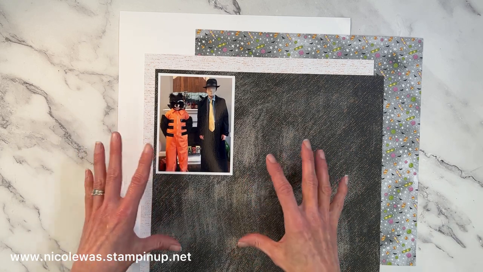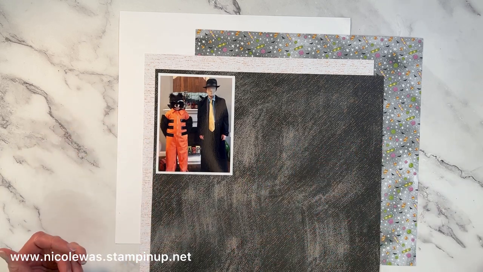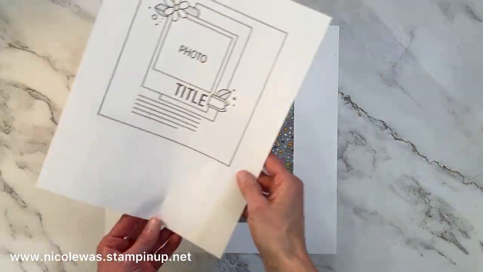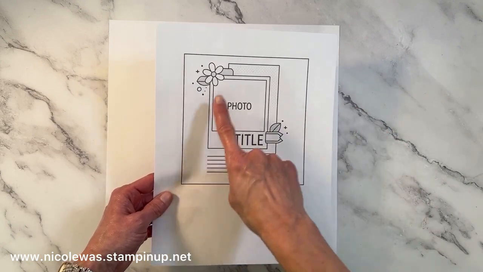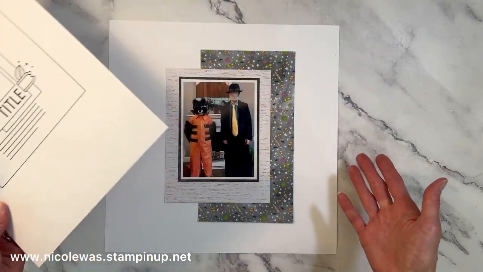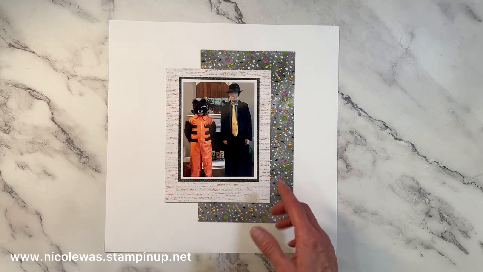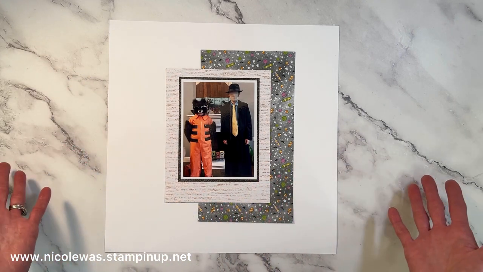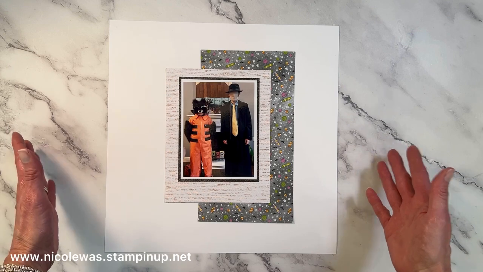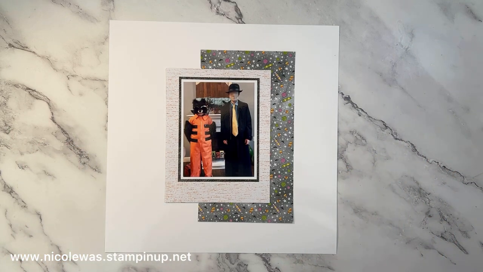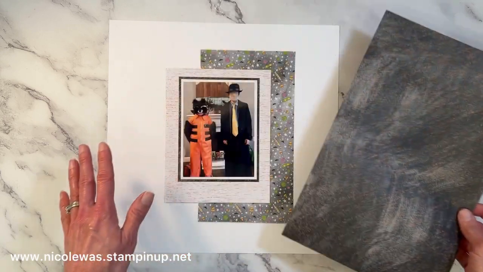I like this plan and I'm ready to commit, so I'll be right back with the measurements and the next steps. The candy paper is cut to 5 by 9 and the white pattern paper is trimmed to 5.5 by 7. And I matted my photo with the black pattern paper. Now that the basic design is in place, you can definitely stop here. I'm going to add one more pattern paper behind this grouping.